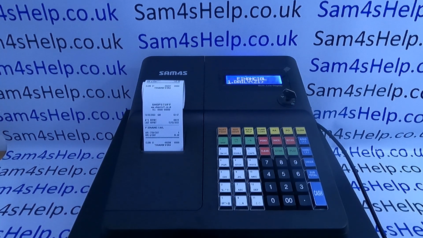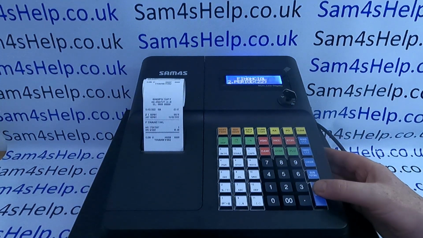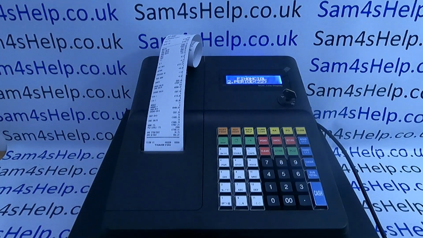So for example, if you ran a Z1 financial at the end of every day, and then at the end of the week you went down to period Z2 and pressed cash, you would then have a weekly report. Just to make it clear, the data that's in the Z2 is a consolidation of all the Z1 reports I've run on the till so far.